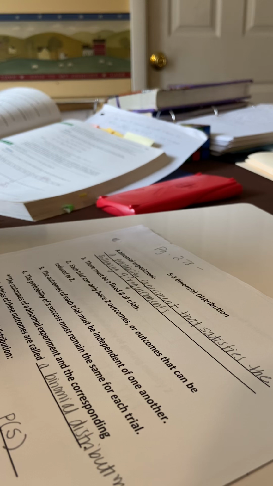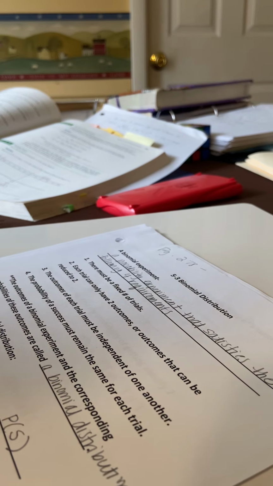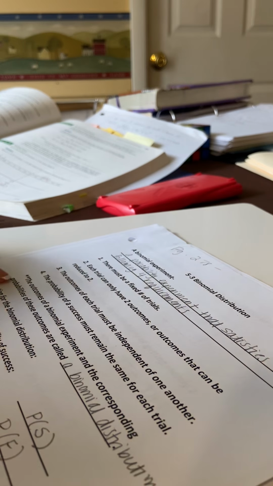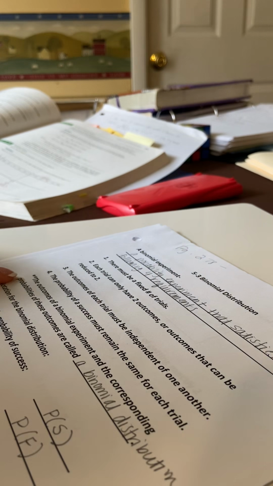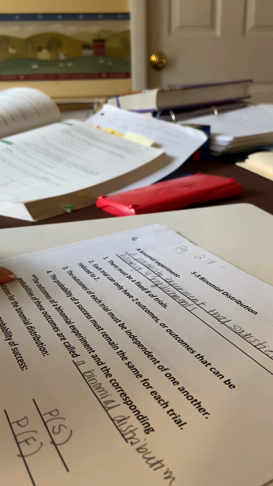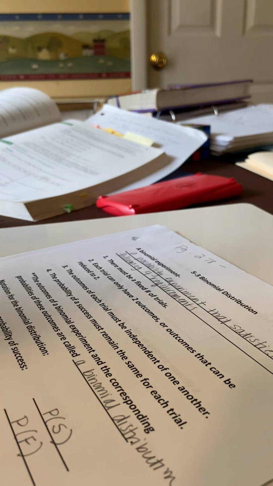All right, so those are the 4 requirements, and if your probability experiment meets those 4 requirements, then it's a binomial experiment. So the next part is the outcomes of a binomial experiment, and the corresponding probabilities of these outcomes are called a binomial distribution. So all of our outcomes of that experiment and the corresponding probabilities is that binomial distribution. So that's what you have to fill in there.